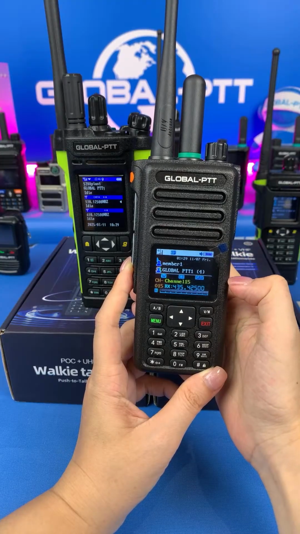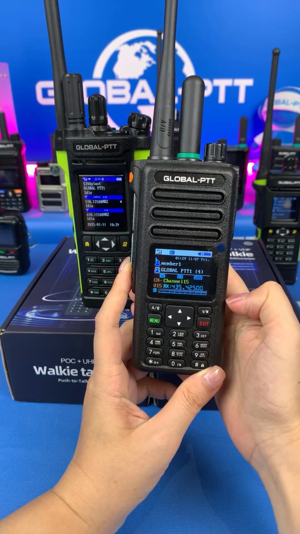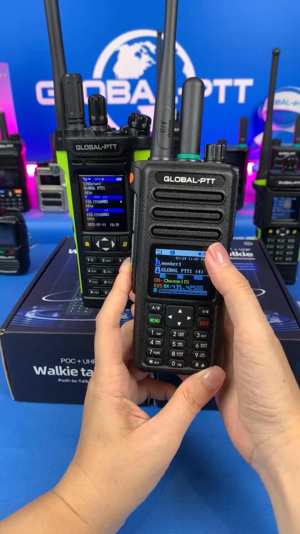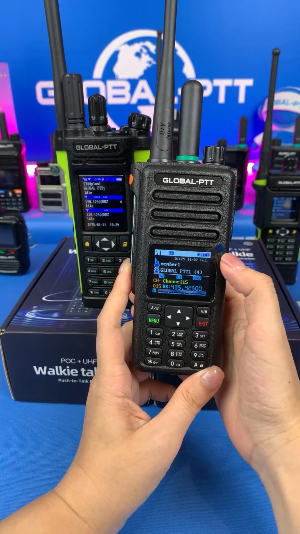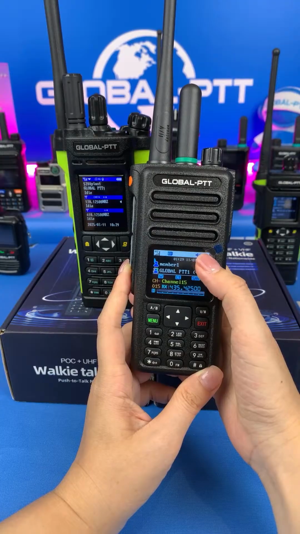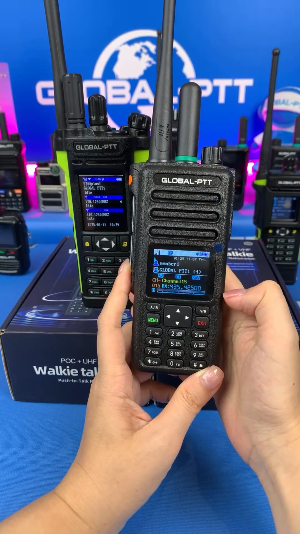Like if we go out to travel, yeah, we can use this walkie-talkie. We go out to travel with the car team. Okay, we use this walkie-talkie to communicate between the team members.